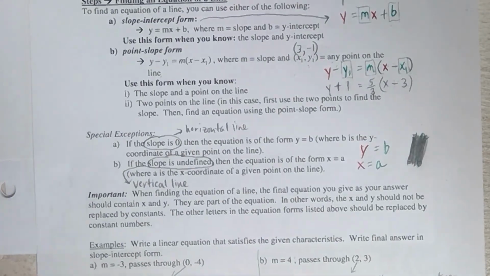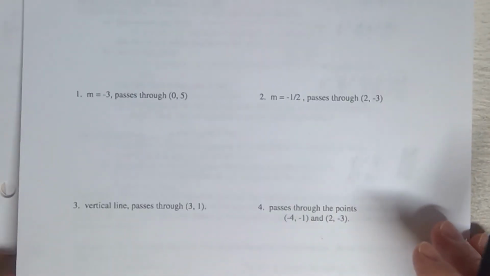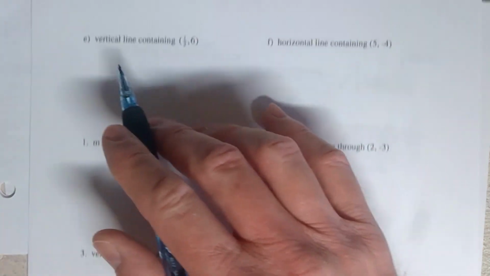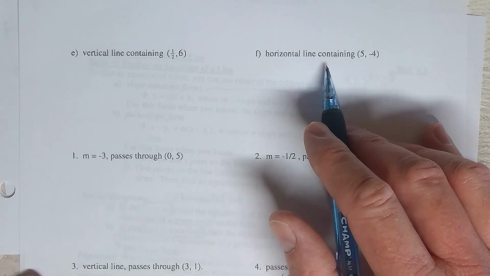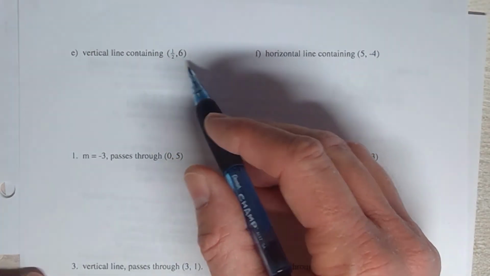Okay, so that brings us, as I promised, to the second page here. What happens if the problem just says it's a vertical line or it's a horizontal line? What if it says that and then it gives you a point? Okay, let's talk about that. It's a much shorter problem here, as you're going to see.